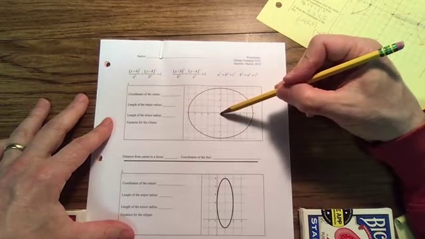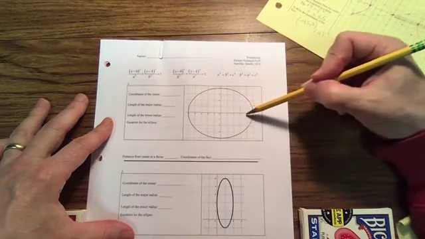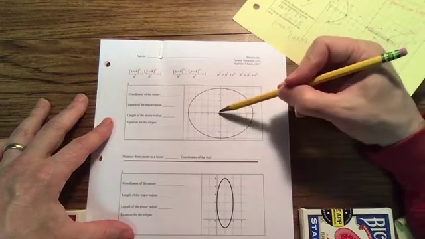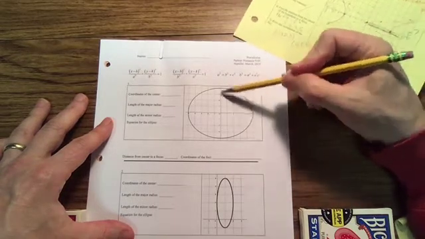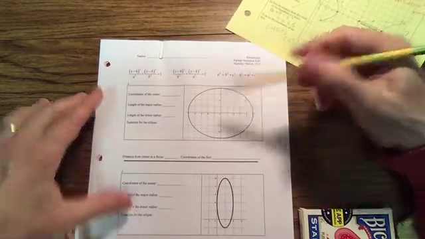One distance is from the center to a focus, which is going to be somewhere in there. The other distance is from the center to a vertex, right there, the farthest point away from the center. And the other distance is from the center to a co-vertex.